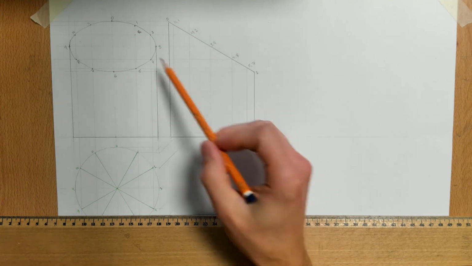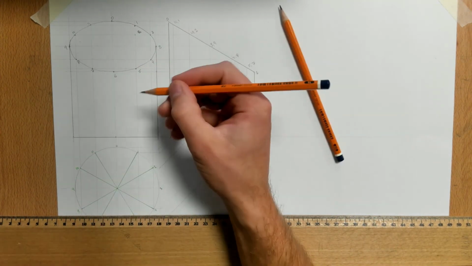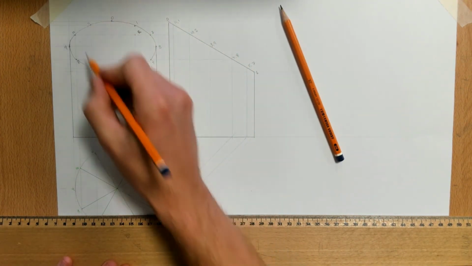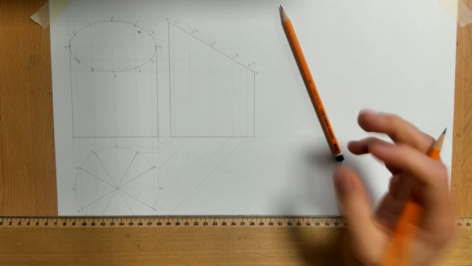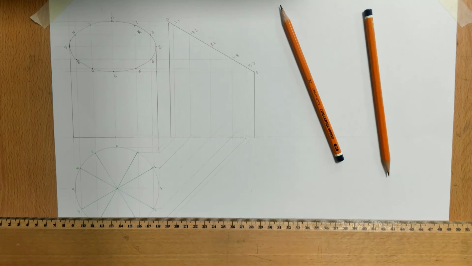Once you've got a curve that you're happy with, you can grab your H pencil and outline the curve with your H pencil then. But make sure that you use your 2 or 5 H pencil for all the construction work first.